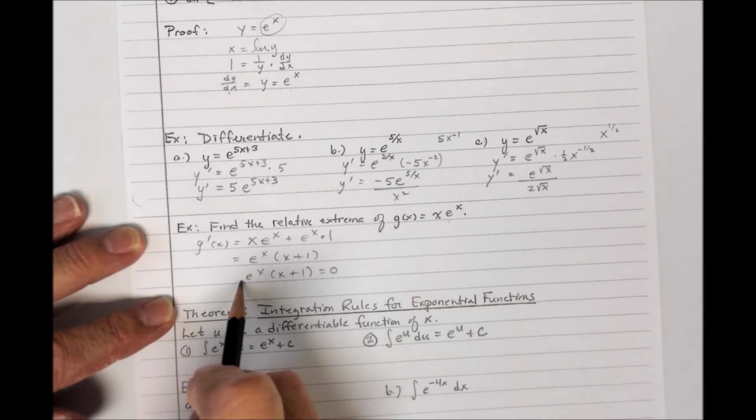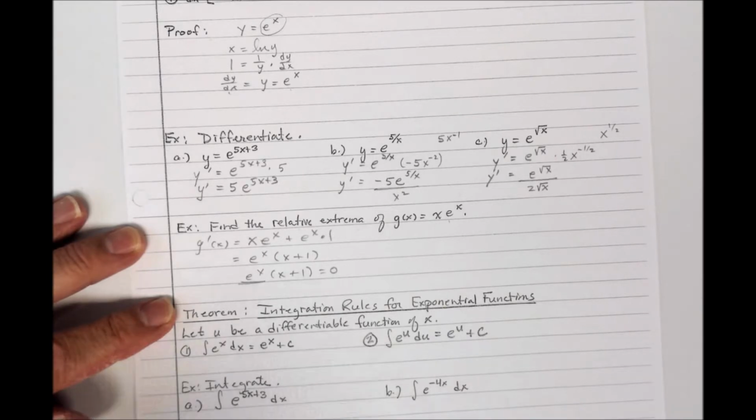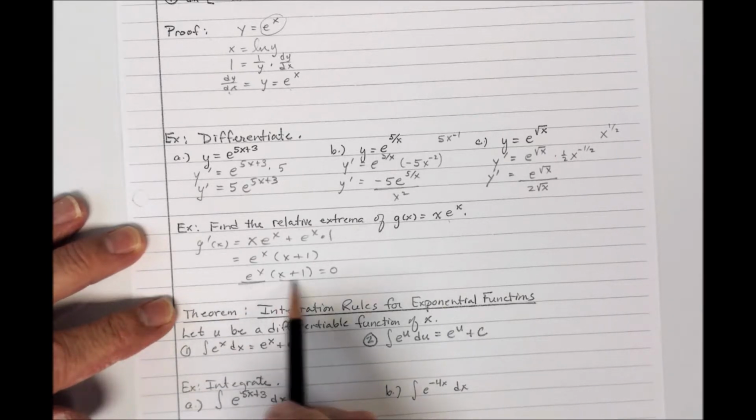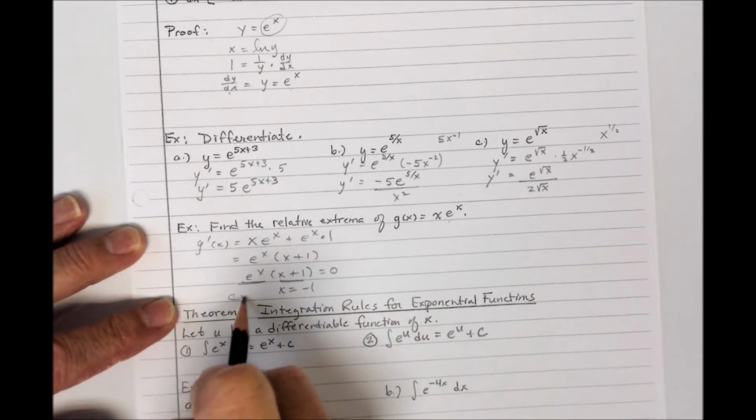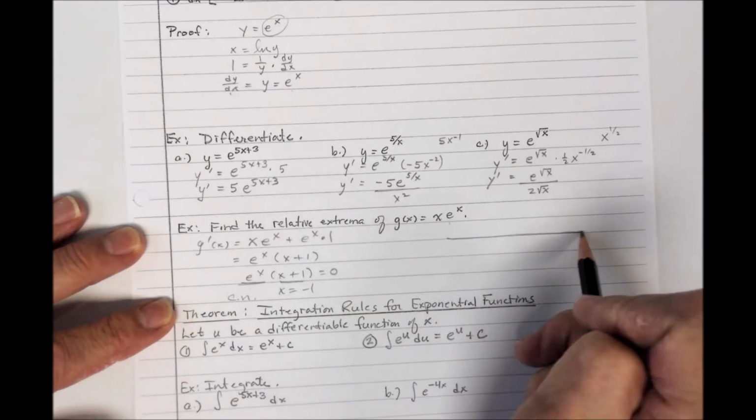Well, this can never be 0 because, as we mentioned, its range is the positive numbers, but this could equal 0 when x equals negative 1. So I only have one critical number. Let's see if I have a max or a min.